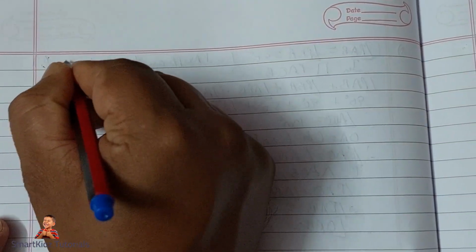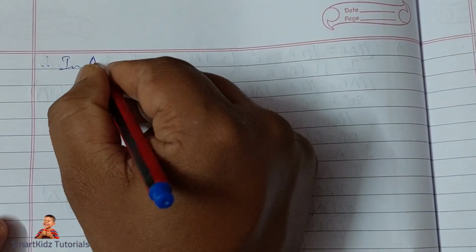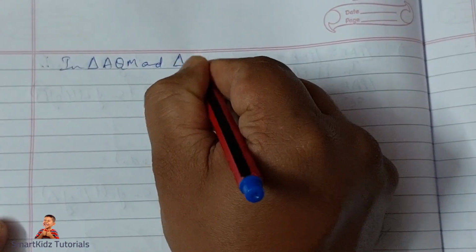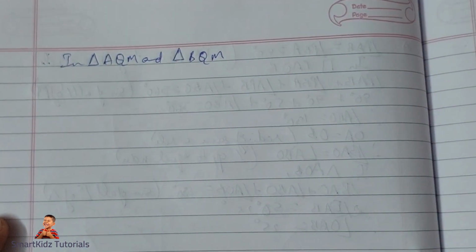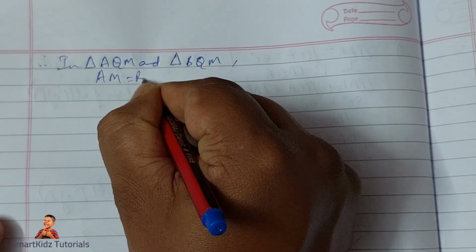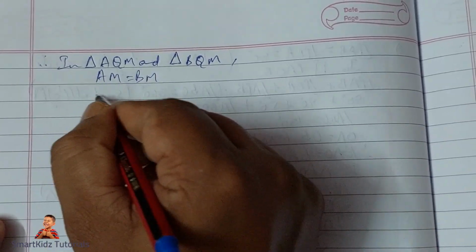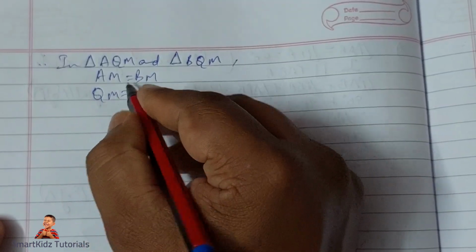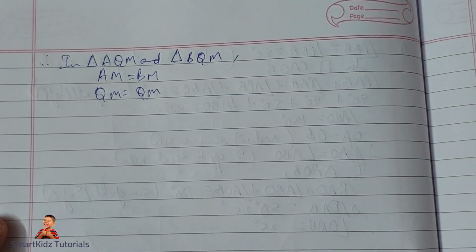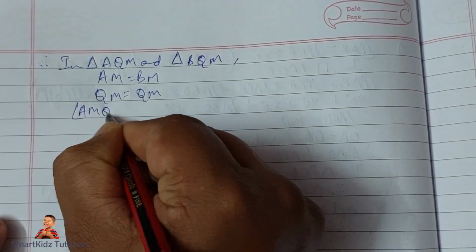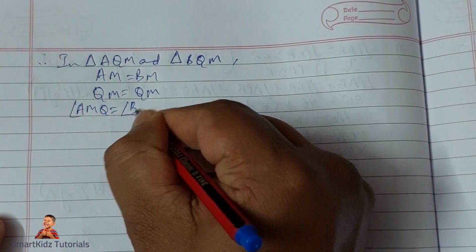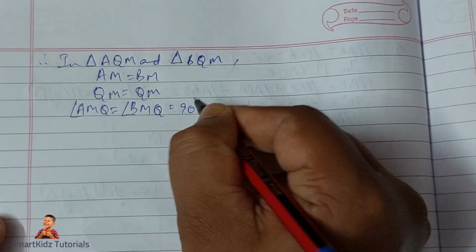So we say in triangle AQM and triangle BQM, AM is equal to BM, then QM is equal to QM, and we can say that angle AMQ is equal to angle BMQ equal to 90 degrees.